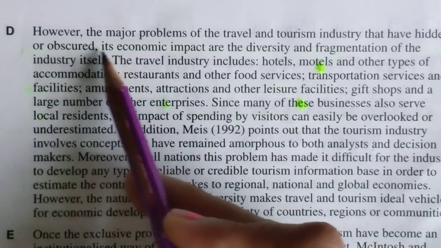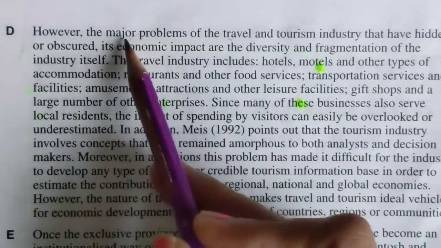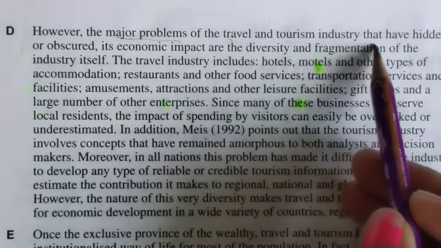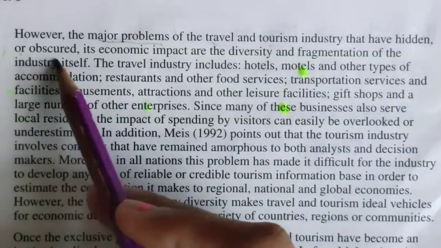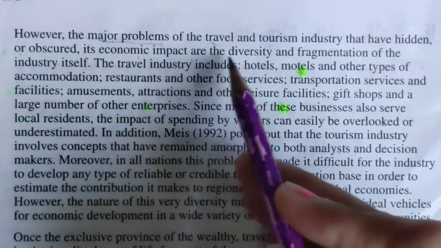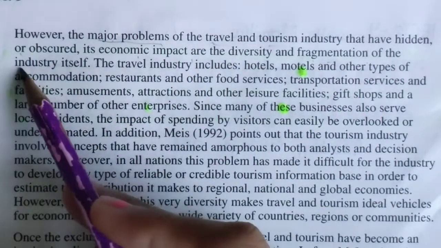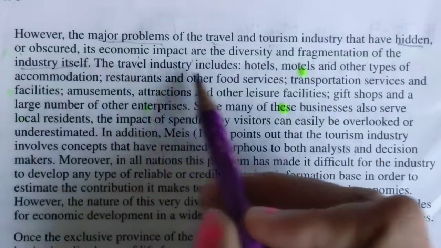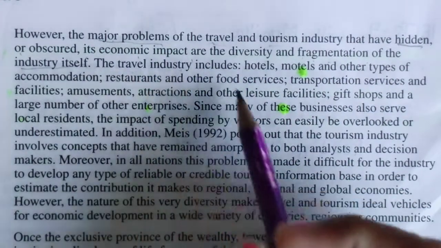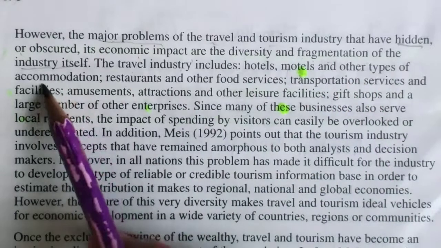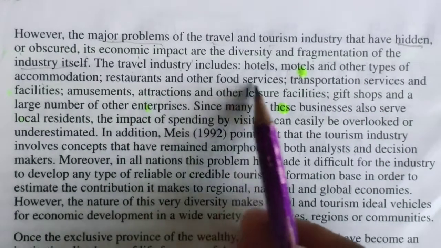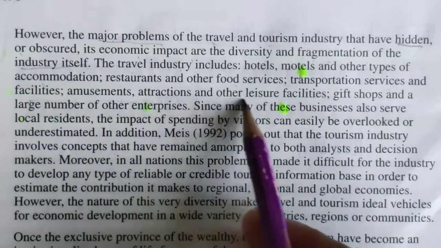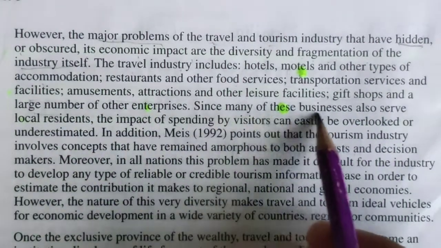Okay. So however the major problems of travel and tourism industry that have hidden or obscured its economic impact are the diversity and fragmentation of the industry itself. Okay, hidden. The travel industry includes hotels, motels and other types of accommodation, restaurants and transportation services, and facilities, amenities and attractions, gift shops, since many of the businesses serve.